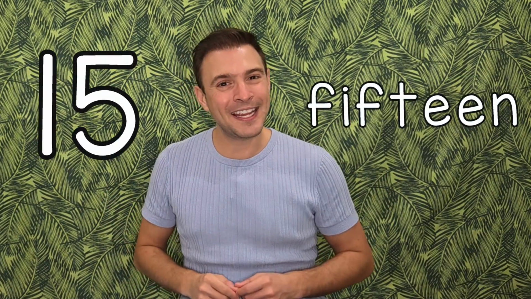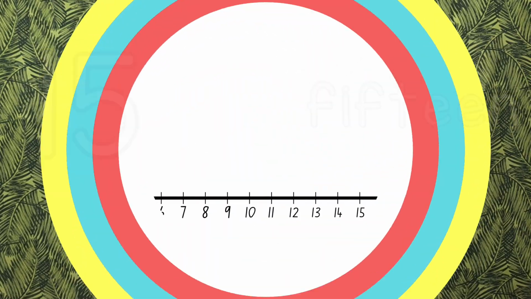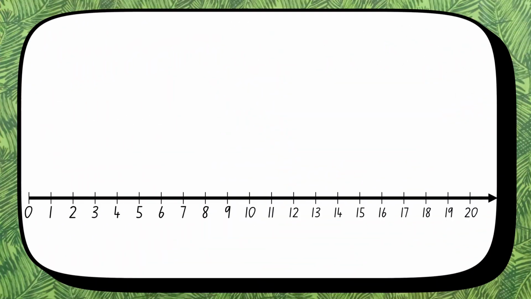Now that we know the numeral and the word, let's find 15 on the number line. Can you spot 15 on the number line? Here it is. What number comes before 15? And what number comes after 15?